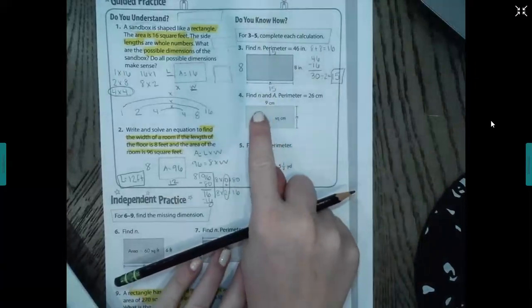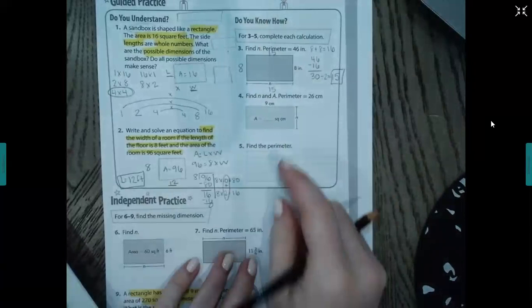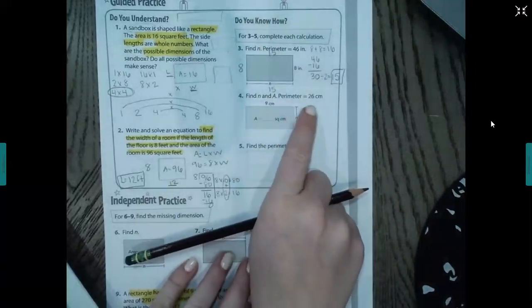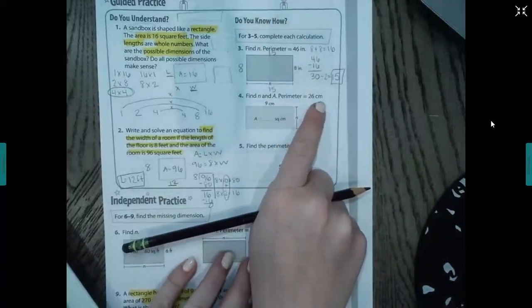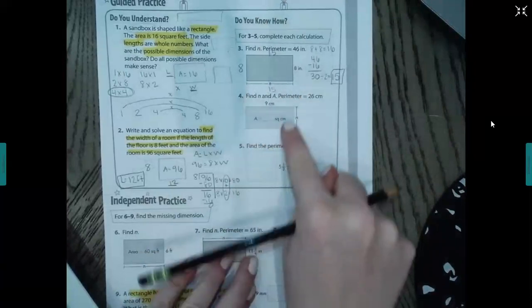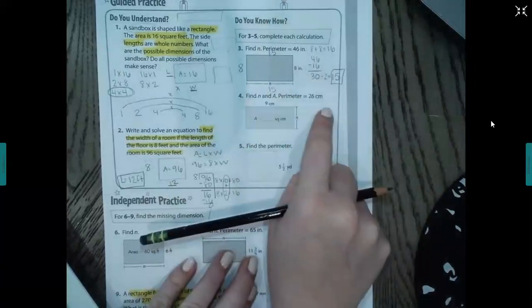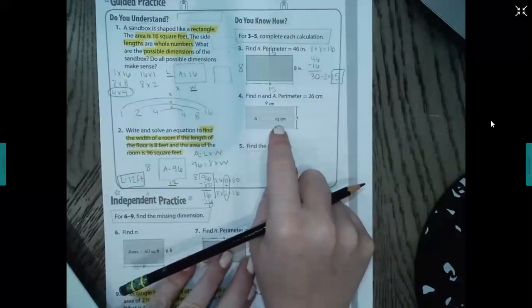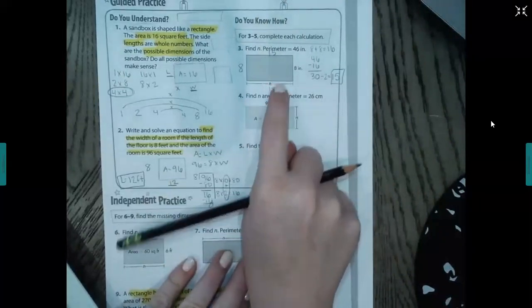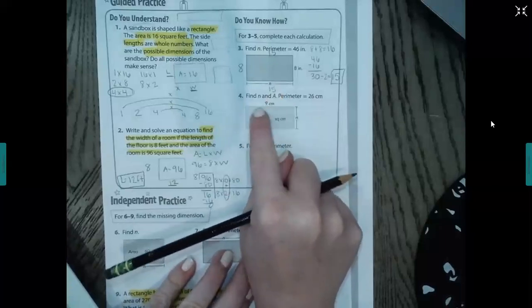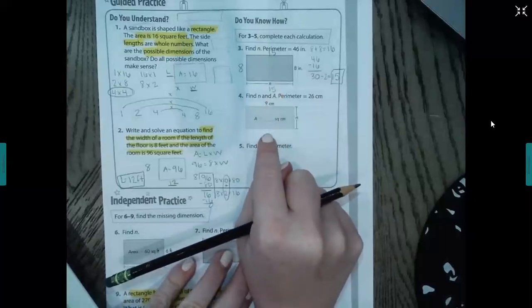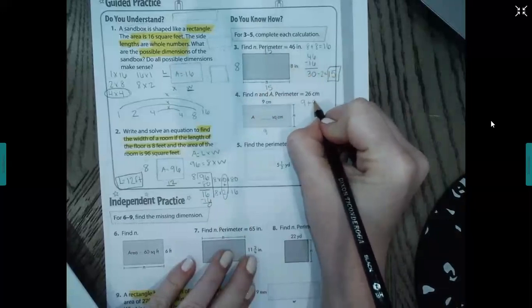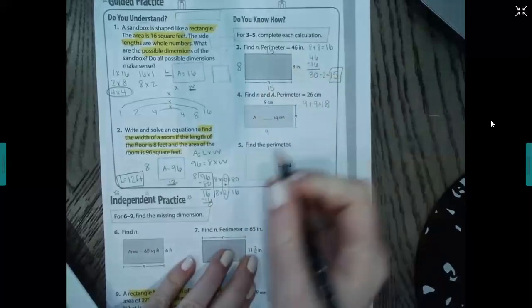Number 4, find N and A. The perimeter is 26 centimeters. All my sides added together are going to be 26. I also need to find the area. Well, just like this problem up here, I know that if this side here is 9, this side over here has to be 9 because they're equal. 9 plus 9 is 18.